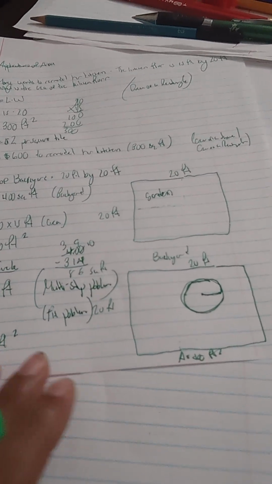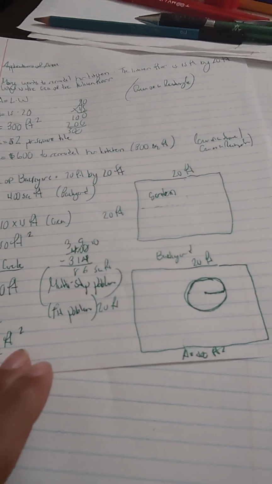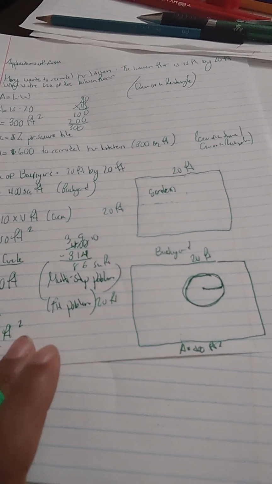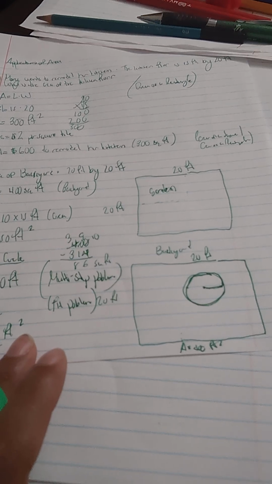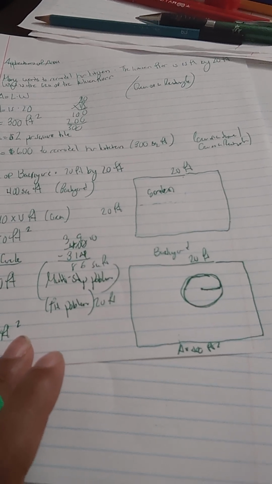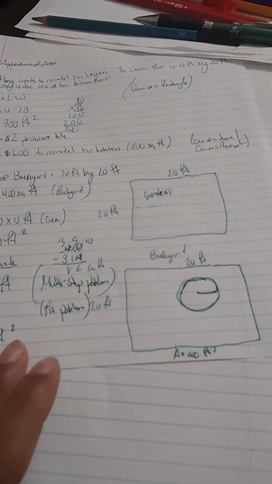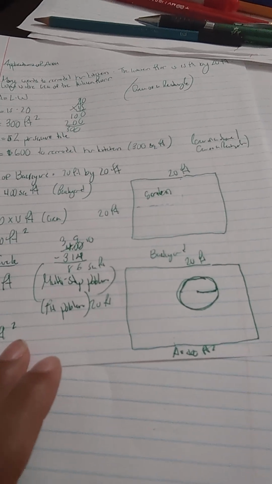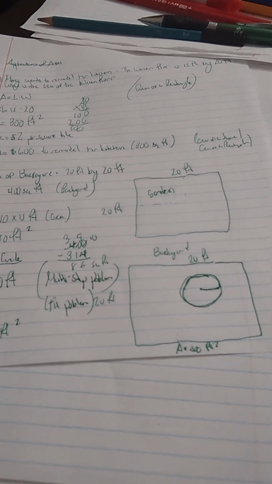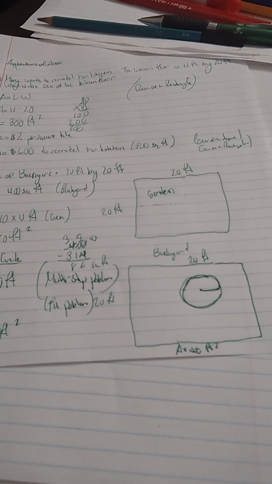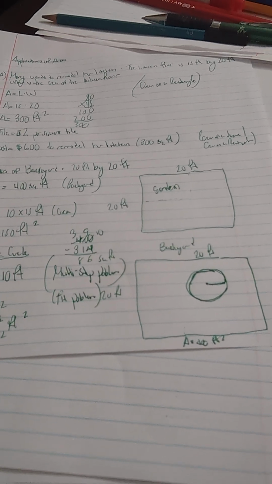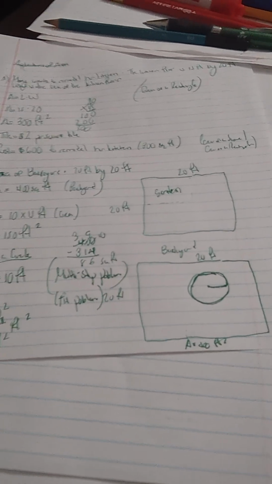This one combines the area of a square and the area of a circle. So the third example is a can-the-swimming-pool-fit type of problem. All of these examples are practical examples of area.